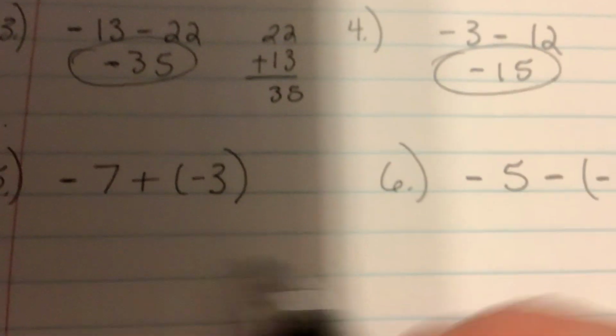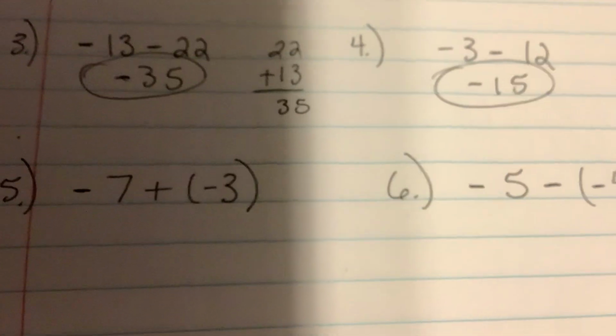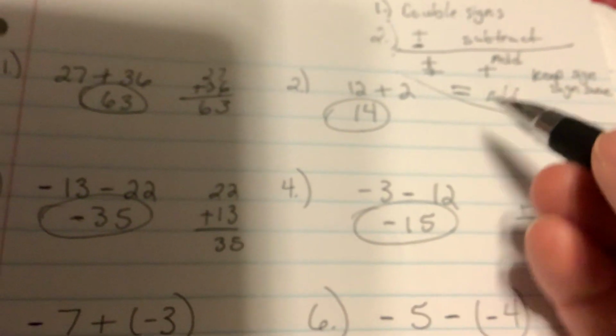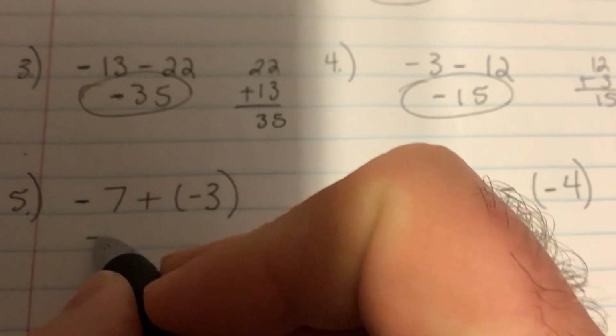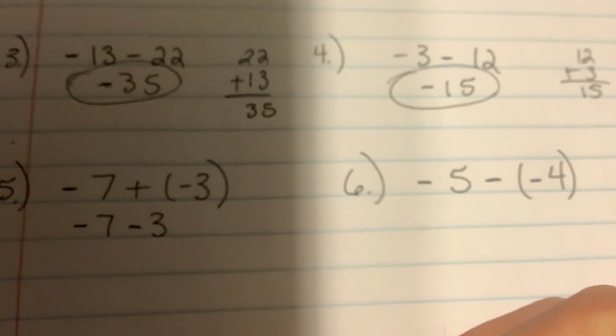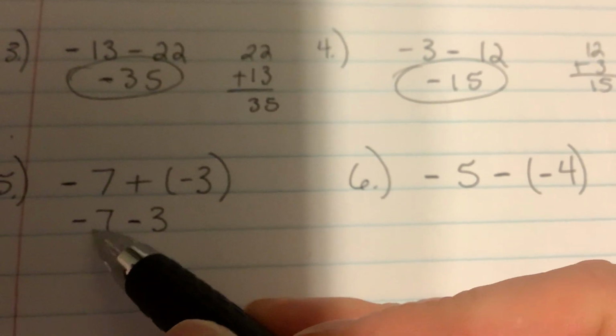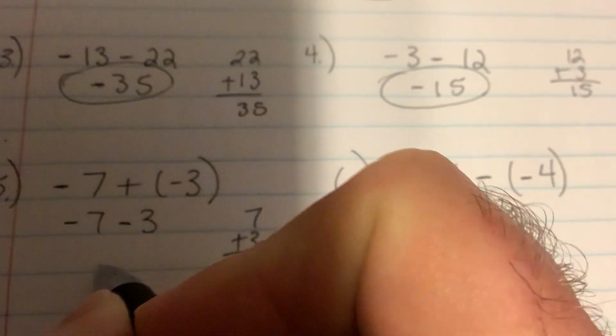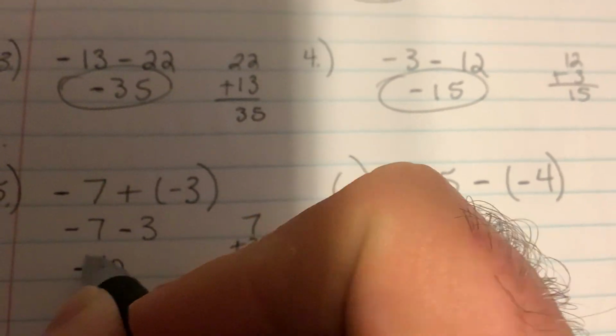So let's go through and do a couple that are double signs and the second part of this step. First off, double sign. This is a negative 3 now. I've got a negative and a negative, so I'm going to add them and keep the sign the same.